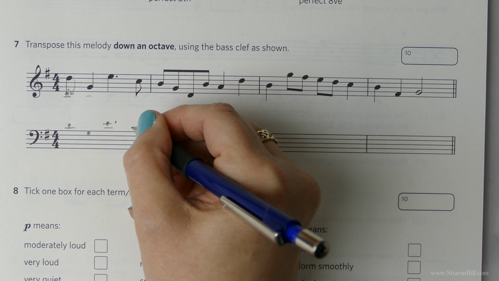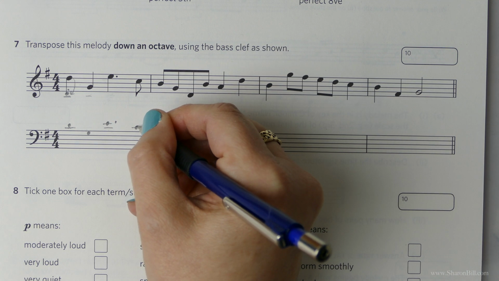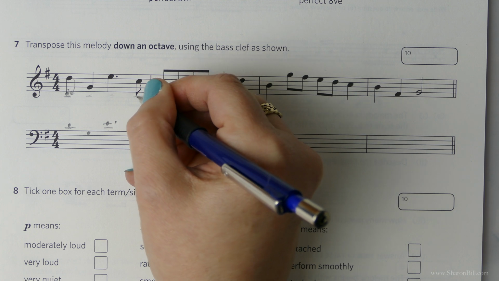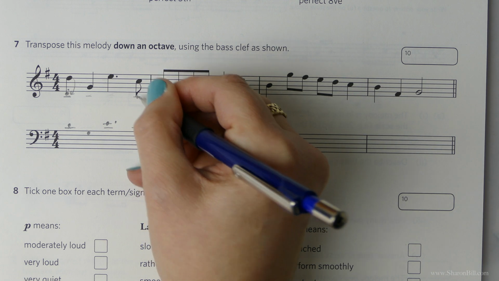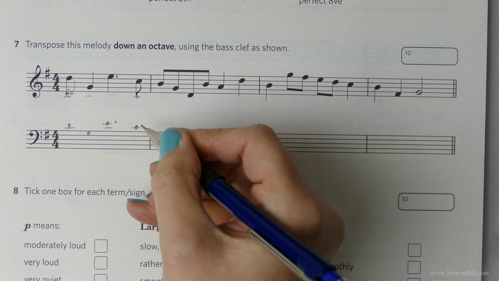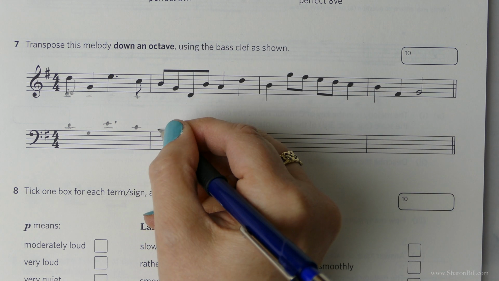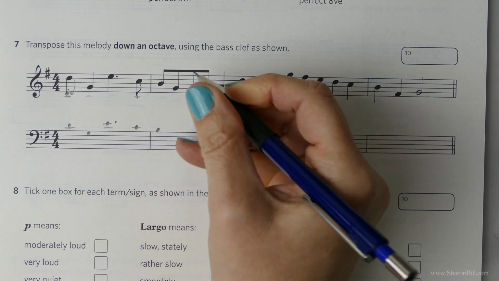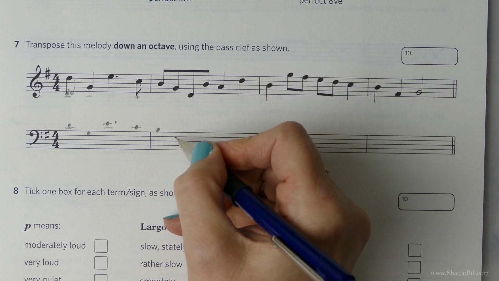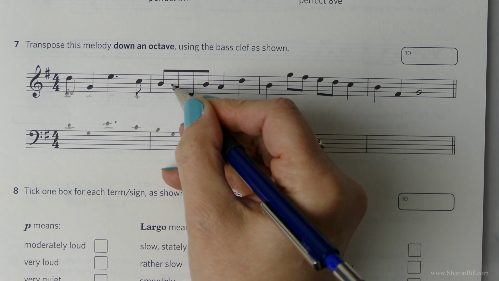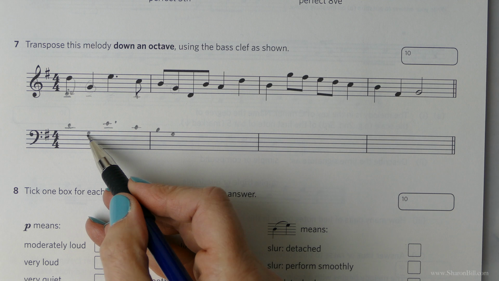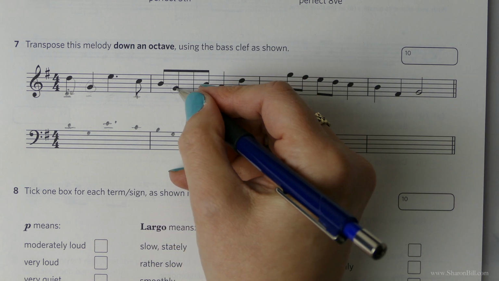1, 2, 3 takes us to the ledger line, that's middle C, there's top C, so middle C is a whole octave lower, which is what we've got here, so that's correct. Down a step, down a third, 1, 2, 3, and that should take us back to this note here, which it does, so we know we're right.